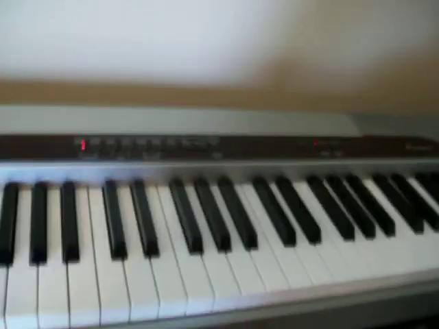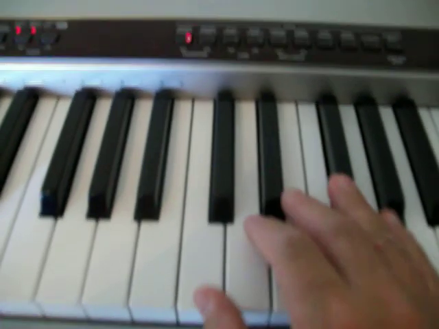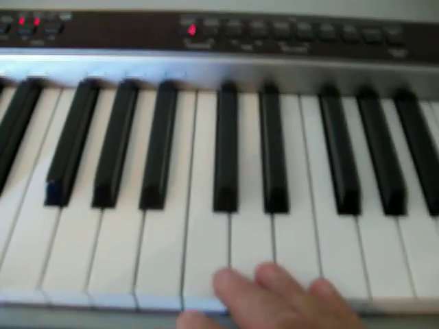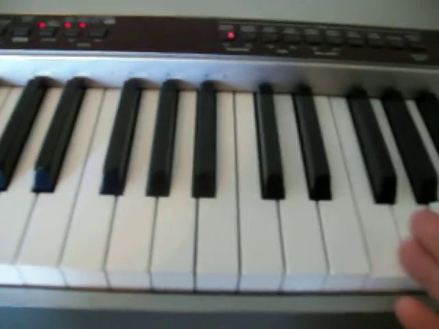I just want to show you guys a few things on the keyboard to help you understand the basic structure of the C chord, starting out. And for those who really don't know anything about the piano, the only thing it does is just repeat itself over and over again.